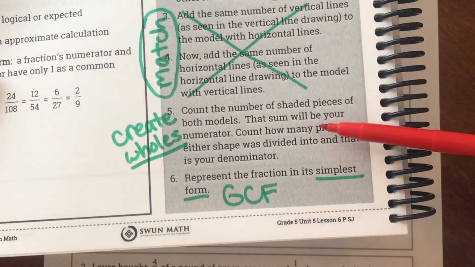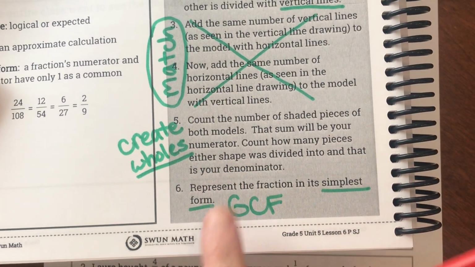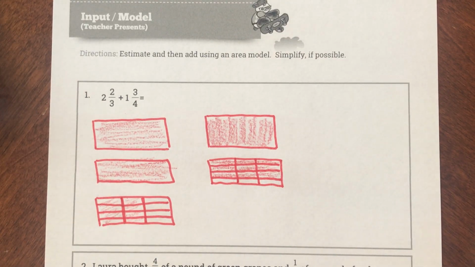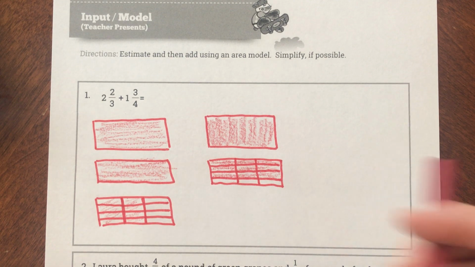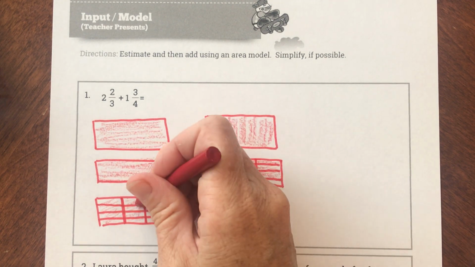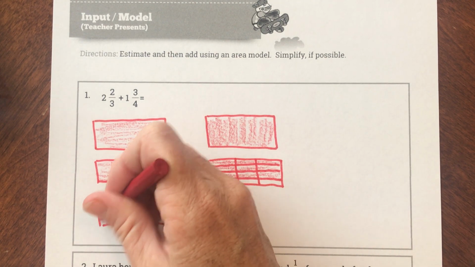Okay, now step 5, I said we want to create wholes. We want to move stuff around. So think about if after a party you had extra food. You've probably seen your mom combine food into one pan, or if you have extra pizzas, you move food from one box to the other. That's what I want to do. I'm going to go back and shade this a little bit because I'm noticing I didn't do a really good job shading it.